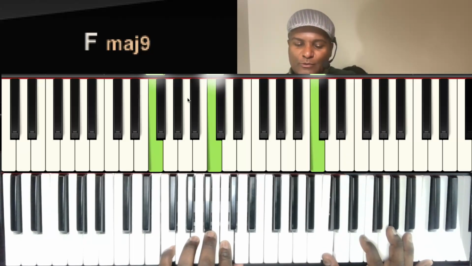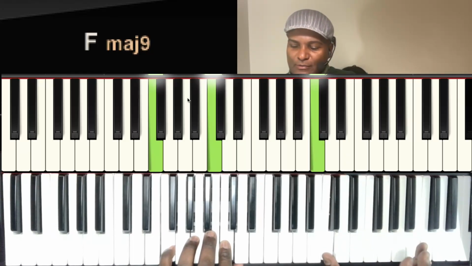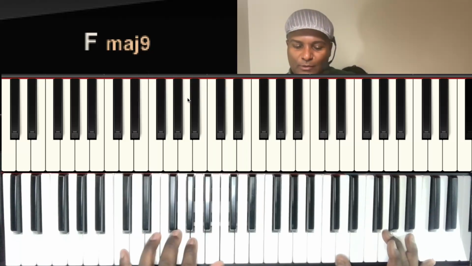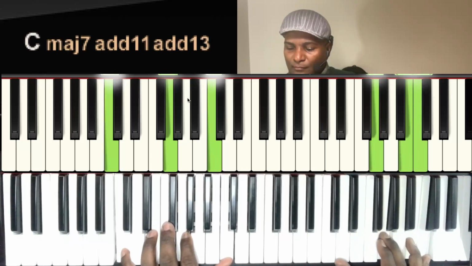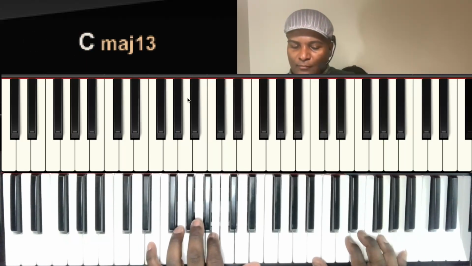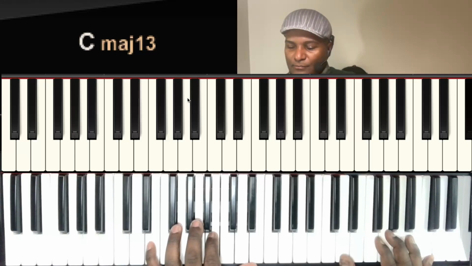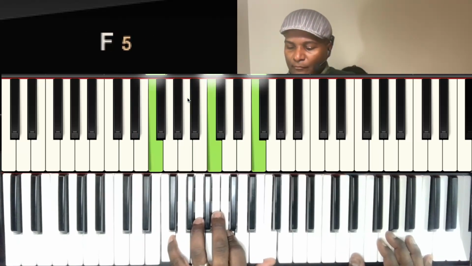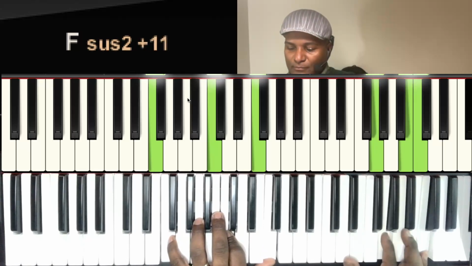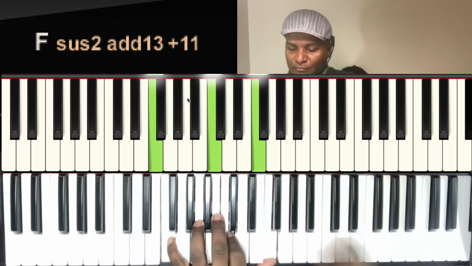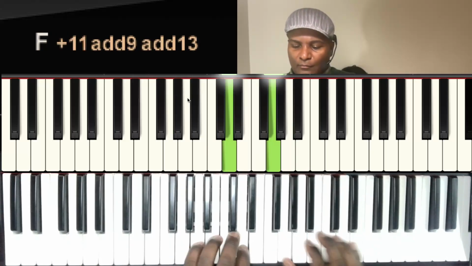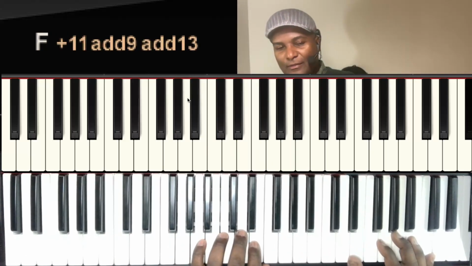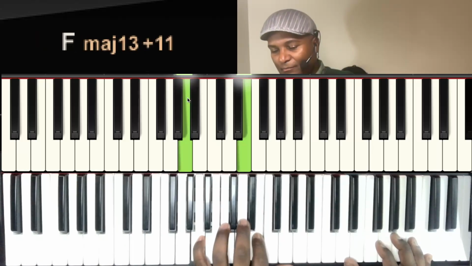Now let's see which one the 1752 walk down works over. Works over the 1. Works over the 4. And it works definitely over the 5. I mean the 6.